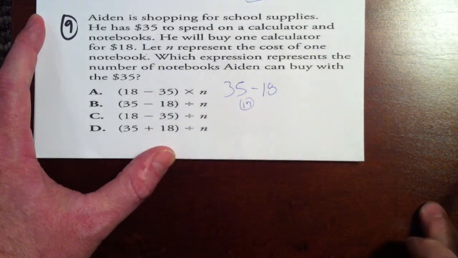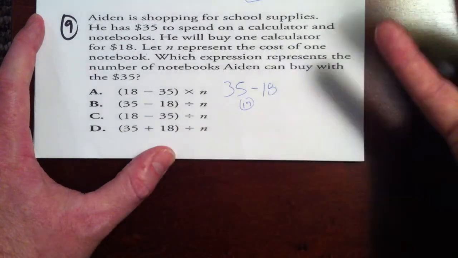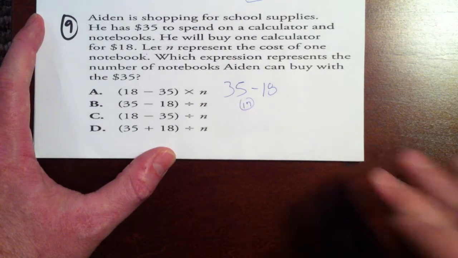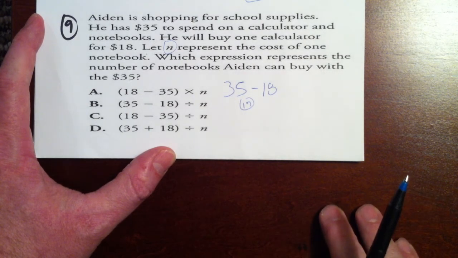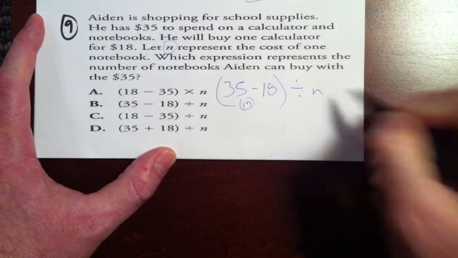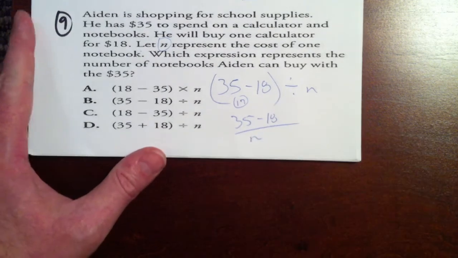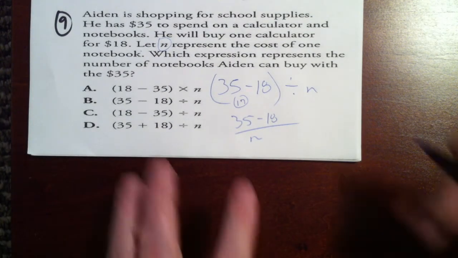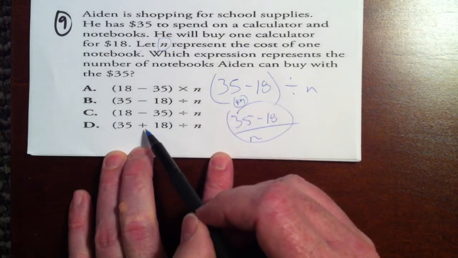Now, if I've got $17 left and I want to buy as many notebooks as I can, what would I do? Well, I would divide 17 by the number of, or the price of the notebooks. Well, we don't know the price here. The price is N. Let N represent the cost of one notebook. Which expression represents the number of notebooks Aiden can buy with the $35? That is going to be 17 divided by N. Or you could say 35 minus 18 divided by N. Excuse me. Well, we don't have this here. We have this right here, and that is B.